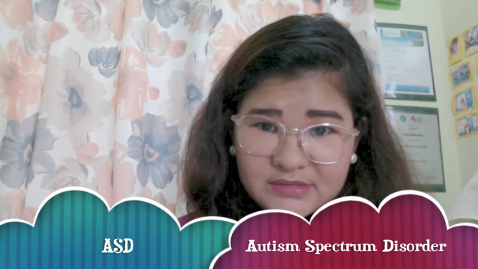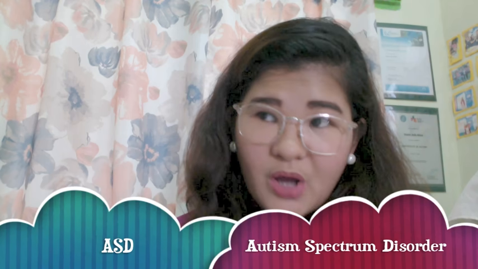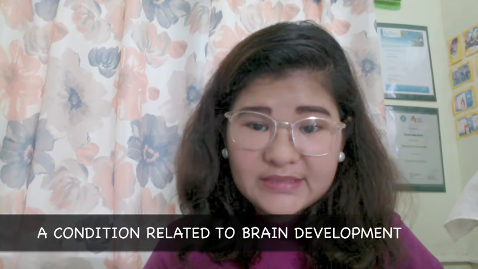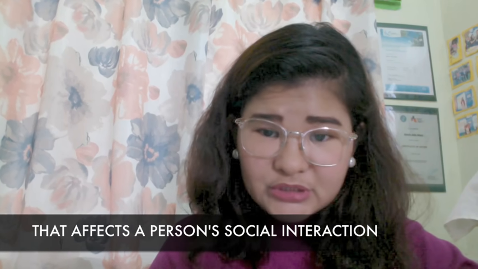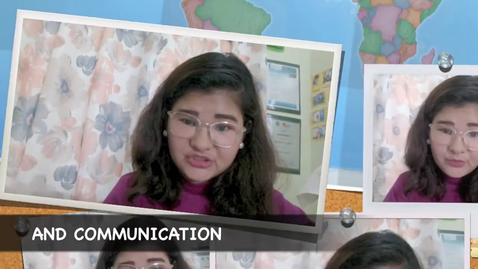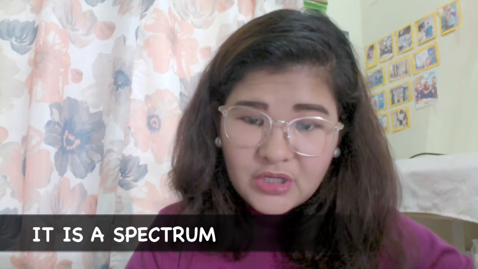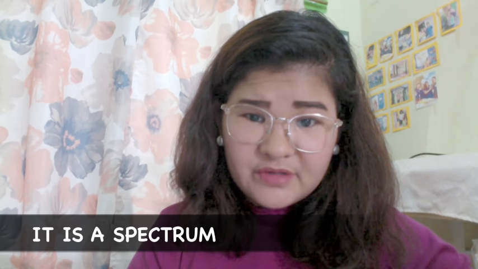Autism is a common term used for autism spectrum disorder or ASD, a condition related to brain development that affects a person's social interaction and communication. Tawag ito na spectrum dahil sa wide range of abilities or severity ng symptoms that are being displayed or experienced by people with autism. People with ASD might communicate differently.